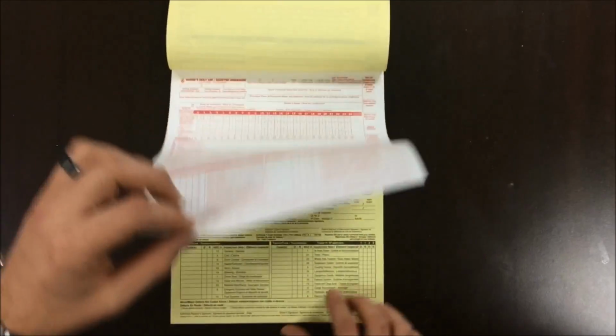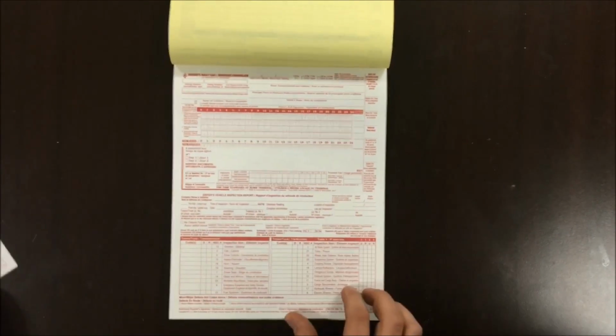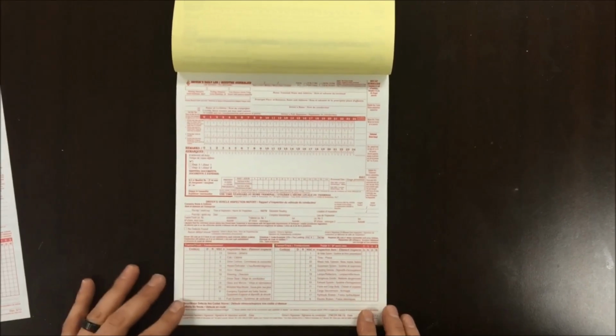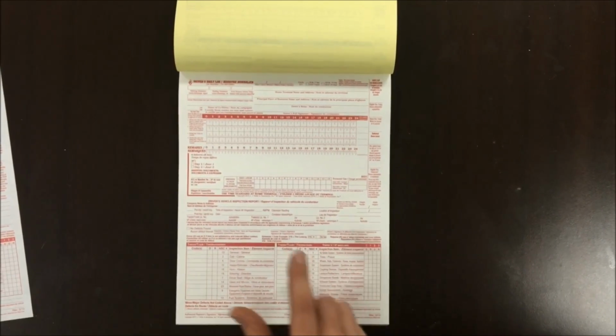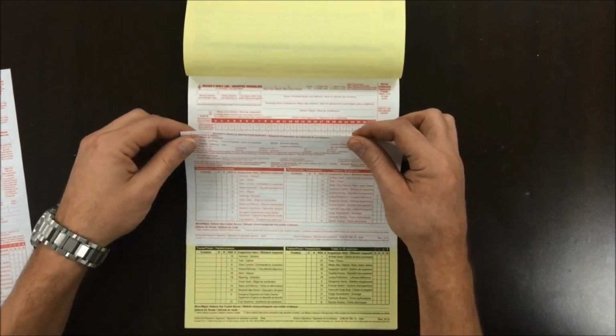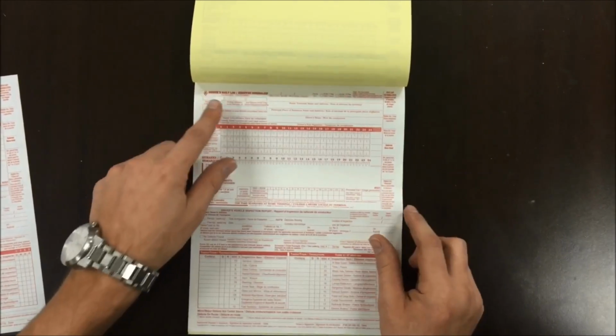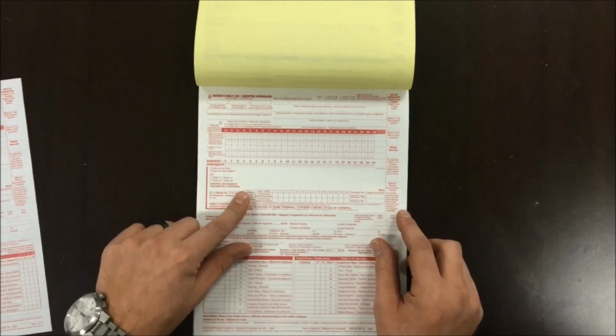We're going to put our carbon copy in behind this white page so that it makes a duplicate copy, which is a carbon copy. And the first thing we have to do is our driver's vehicle inspection report. That's on the bottom half of this page. This is actually two different documents here. The driver's vehicle inspection report is the bottom half, and the driver's daily log is the top half.